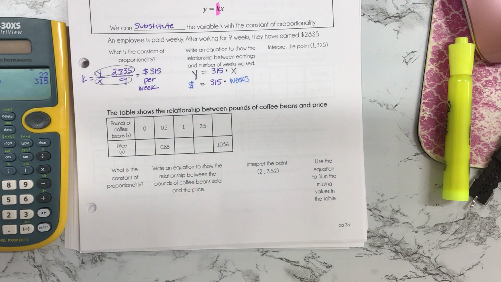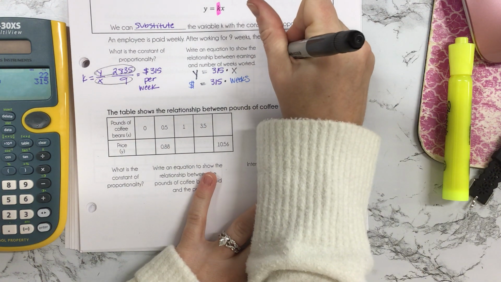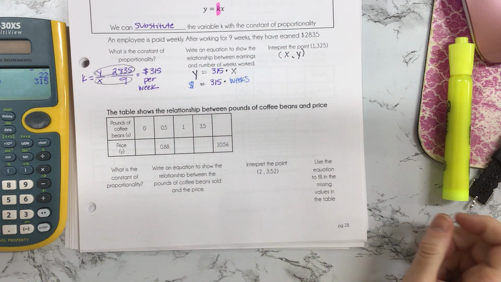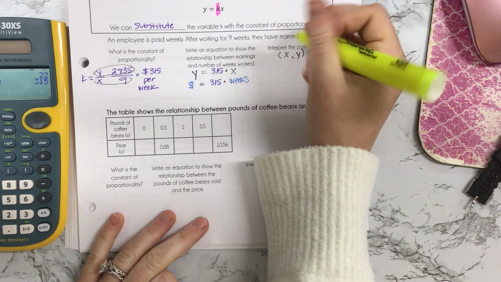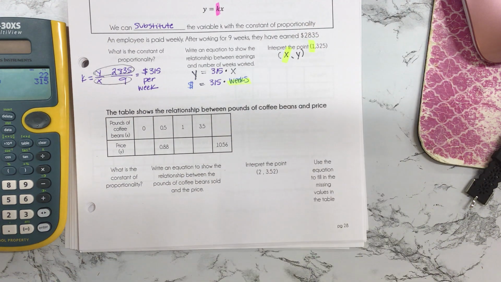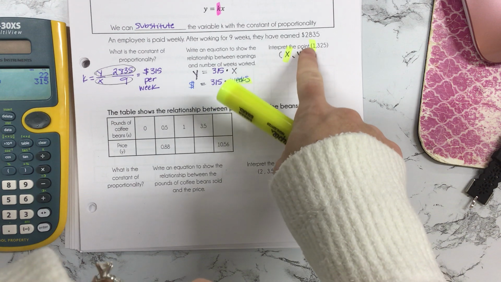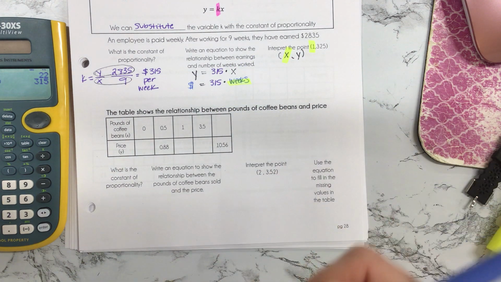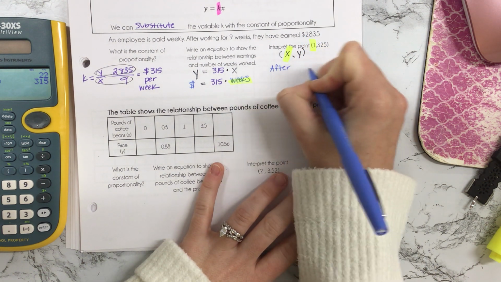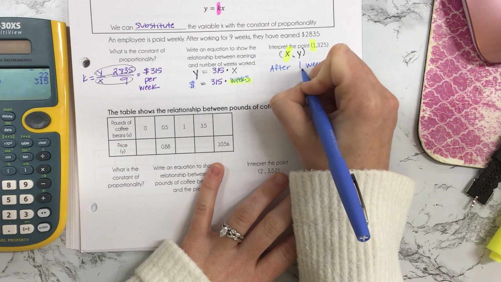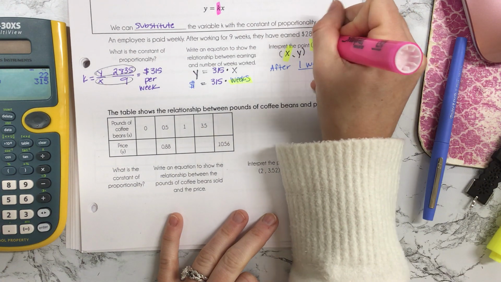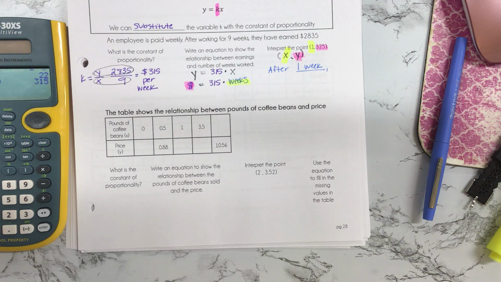So to interpret a point, points are always labeled x then y. My x is the number of weeks, and its value is 1 because it's in the same spot as x. So we're just going to write a short sentence. After 1 week, then my y is the second number, and that represents the amount of money they've earned.